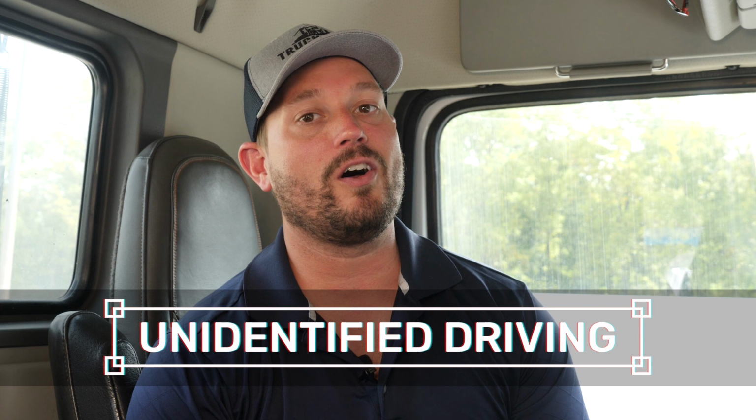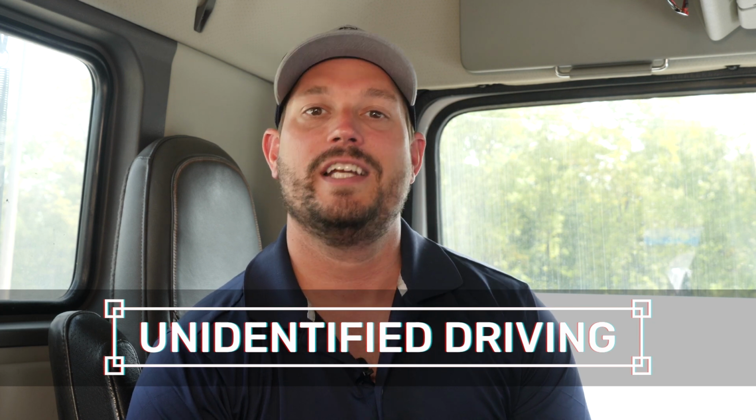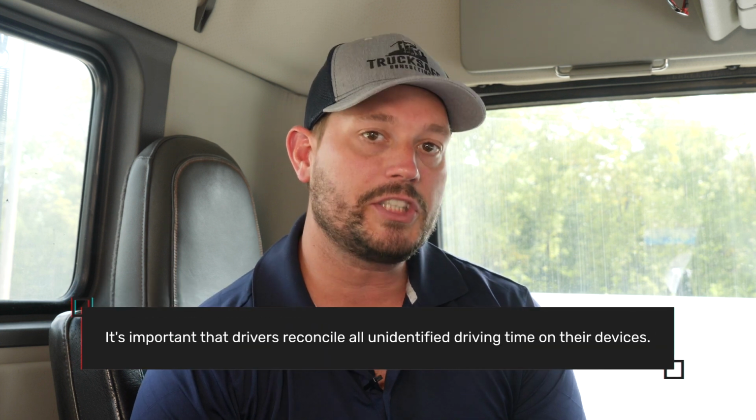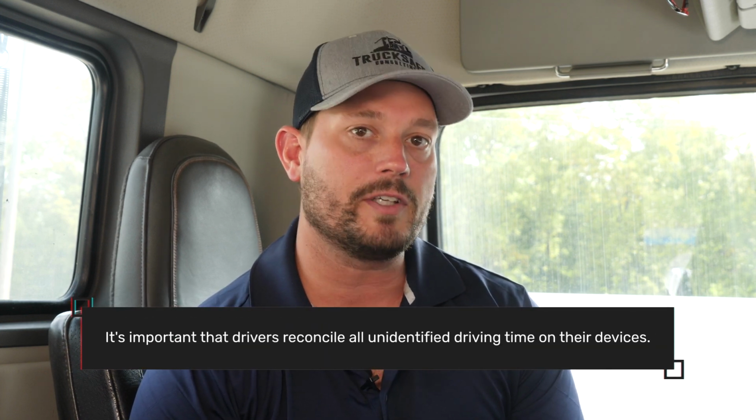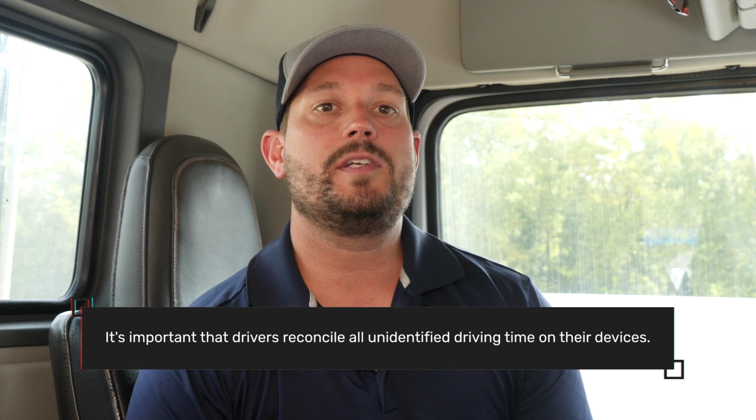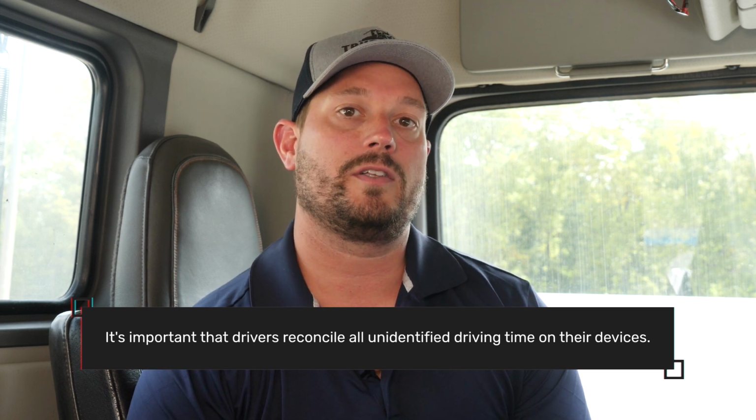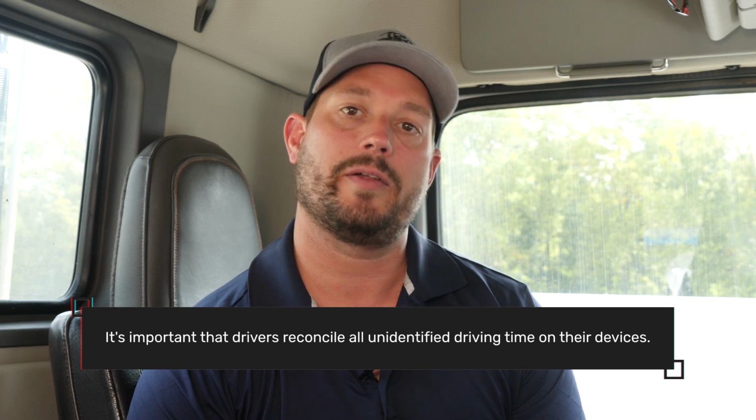If you've been using an ELD for any length of time, you've probably forgotten to log in at some point before taking off down the road. In those cases, you've probably dealt with the issue of unidentified driving time, which describes driving time that is logged by an ELD but is not assigned to any particular driver. This typically occurs when the driver forgets to log in to the device, but can also occur in other circumstances. The regulation says that drivers and their carriers have an obligation to reconcile all unidentified driving time, meaning that it must be timely assigned to a specific driver so that there's an accurate picture of driving time throughout the day.